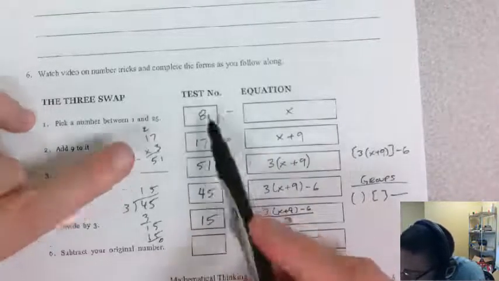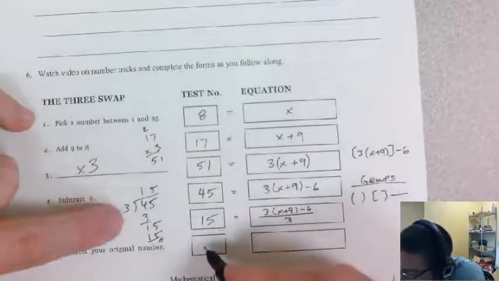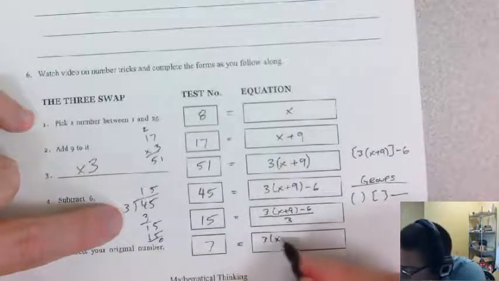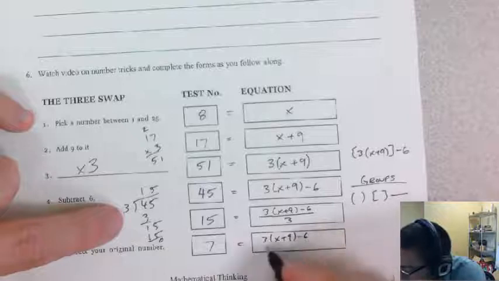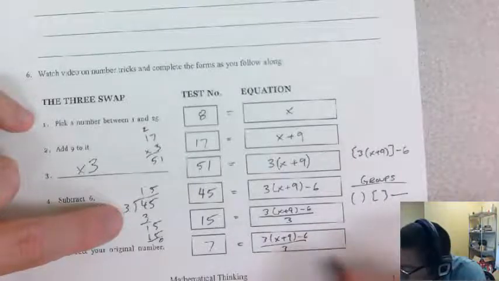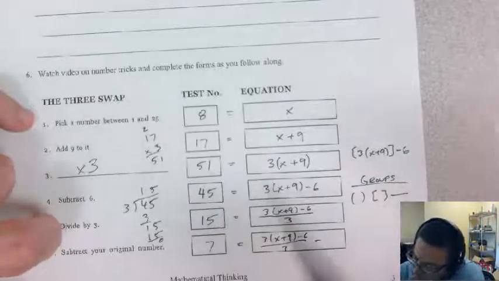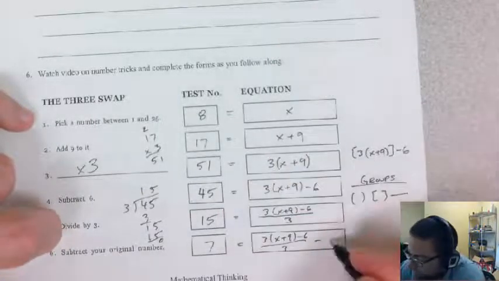So my original number was 8, so I subtract 8 from 15 and I get 7. And the way that expression looks over here would be this whole thing, and I'm subtracting my original number, which was, and instead of writing 8, I'm going to write my original number was x.